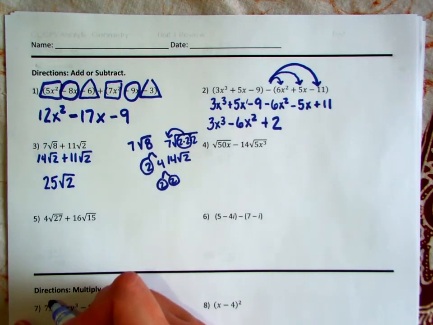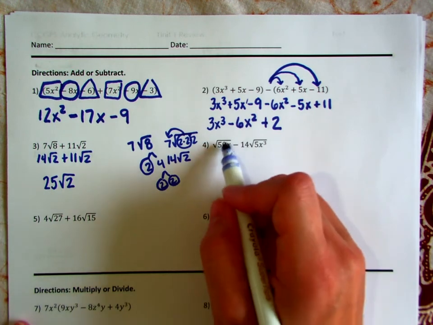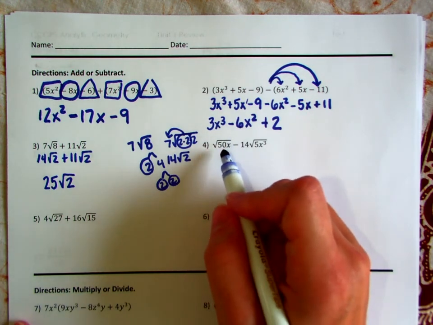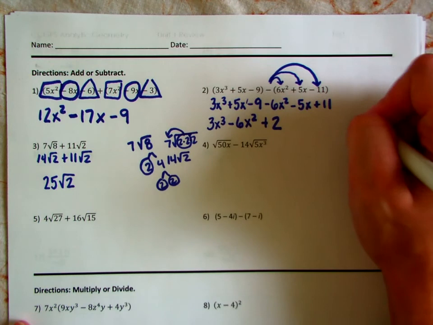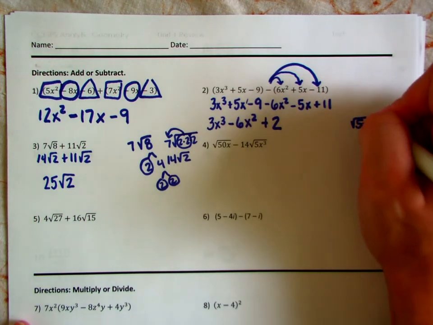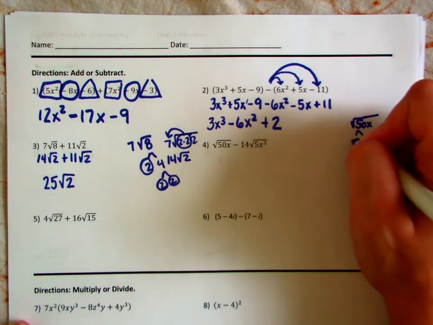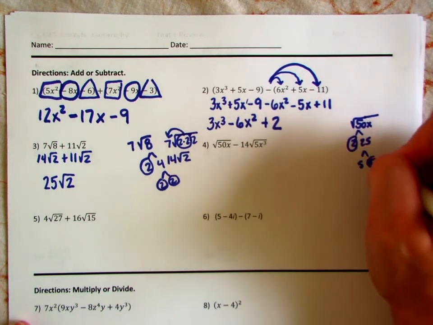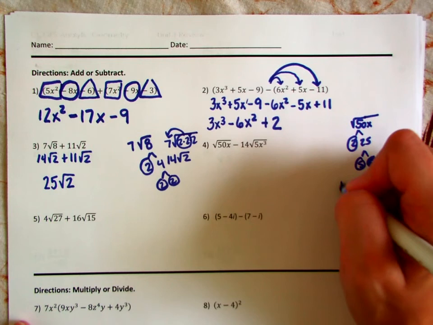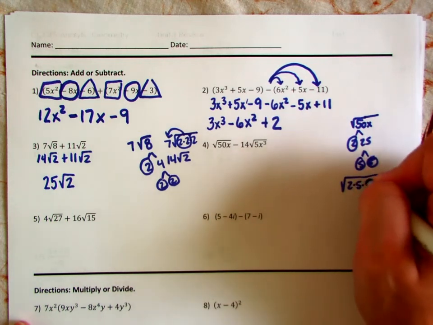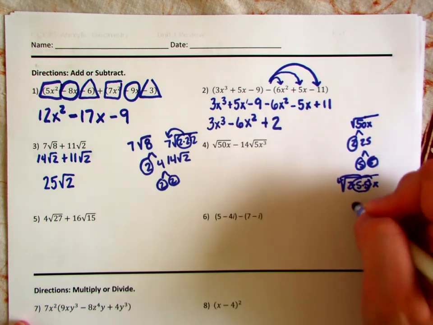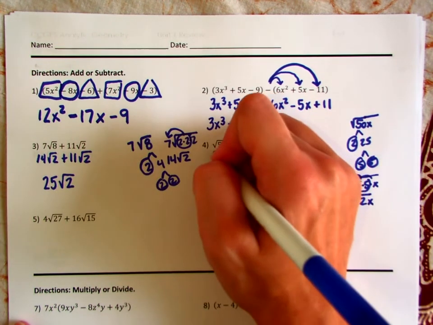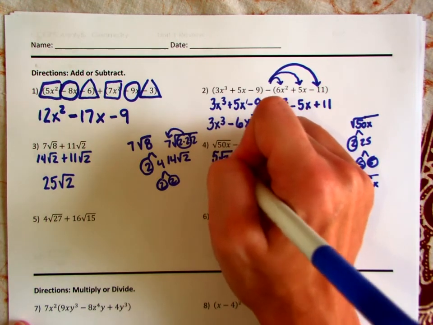Alright, on number 4, it's very similar because you'll notice that 50 is not a prime number, so we might be able to simplify that. So we come off to the side and we're going to simplify the square root of 50x. That would be 2 times 25, and that would be 5 times 5. So then on the inside we have 2 times 5 times 5, and then don't forget your x. The only thing that comes out is this 5. So we have 5 square root of 2x. So we can say that this is equal to 5 square root of 2x.